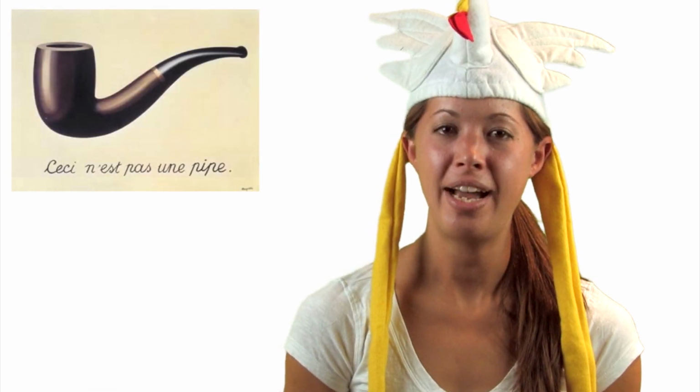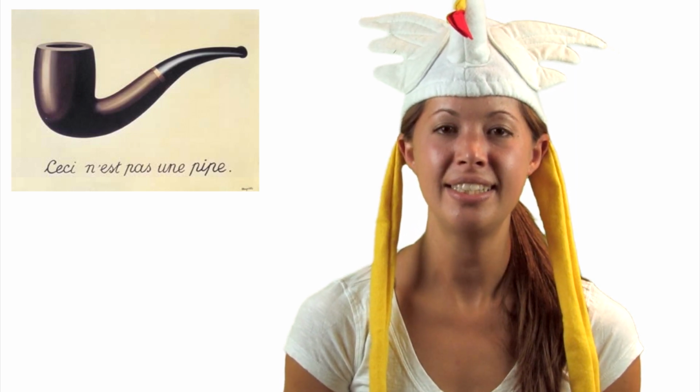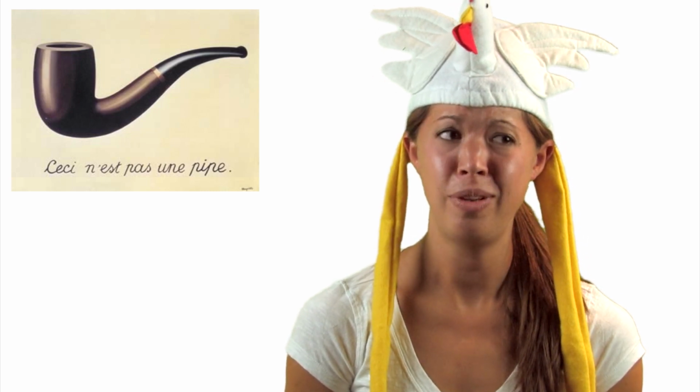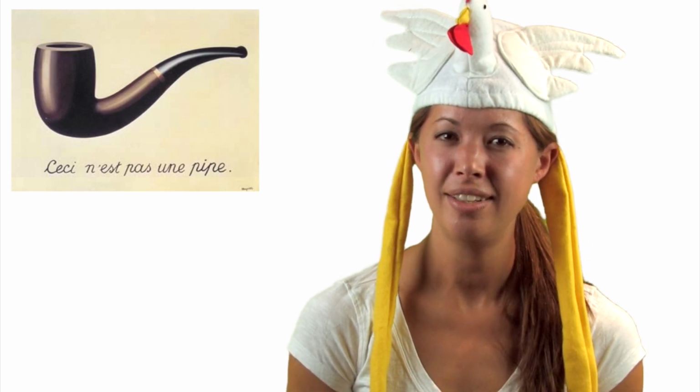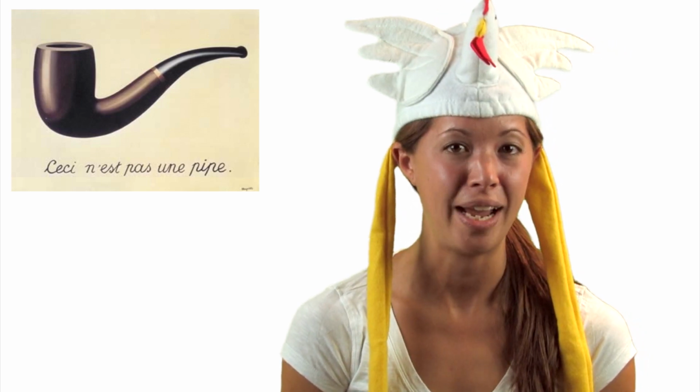Take this work by René Magritte, for example. The text at the bottom says, "Ceci n'est pas une pipe," or in English, "This is not a pipe." Well, of course it's a pipe, you might be thinking. But then, is it really? No, it's a painting of a pipe. Yeah, gets you thinking, right?